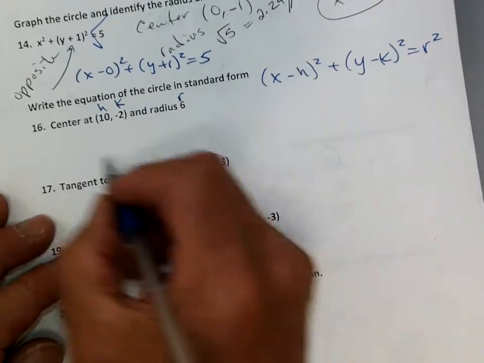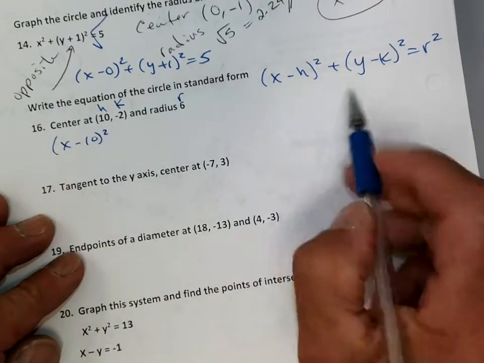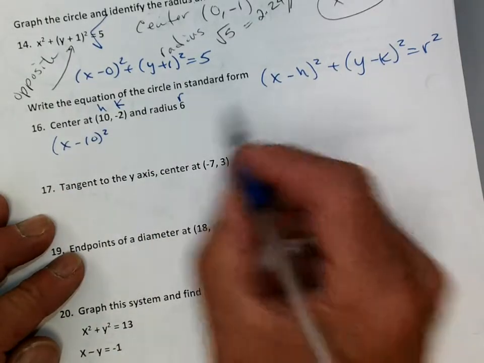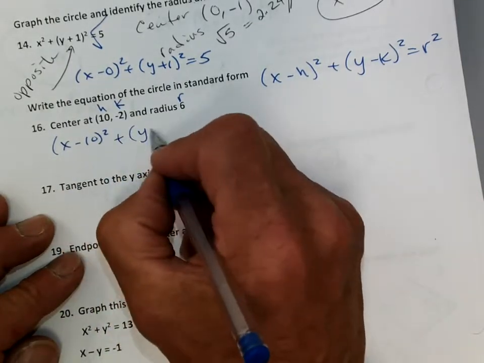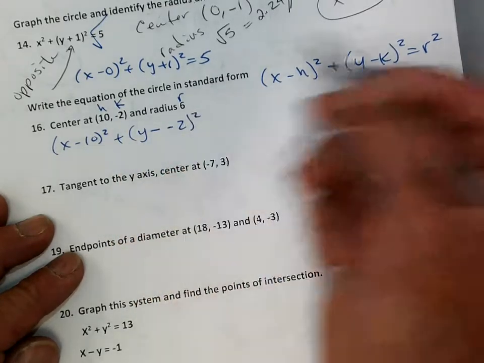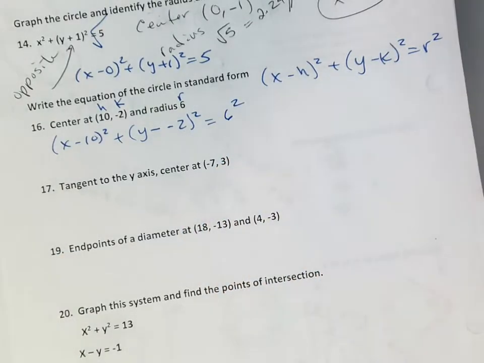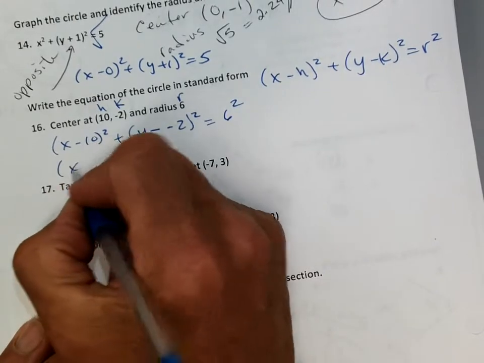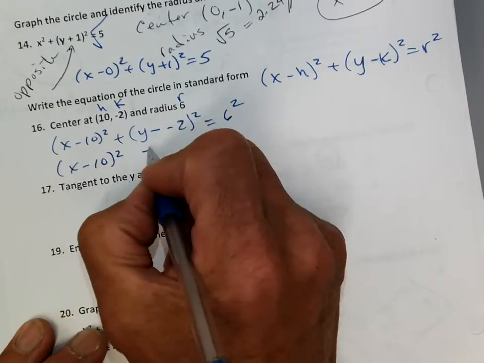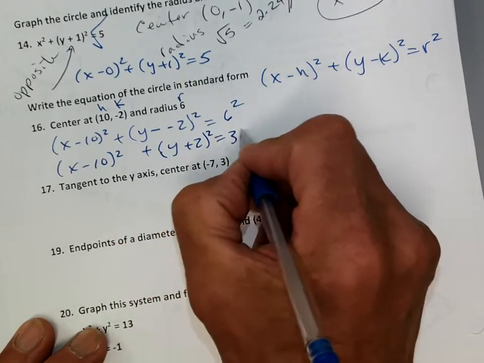So my answer is going to be x minus 10 squared, because I put the 10 right there, plus y minus a -2, which I'll change to plus in a second, equals 6 squared, okay? And I'm going to tidy that up. I'll rewrite it as x minus 10 squared plus y plus 2 squared equals 36. How's that?